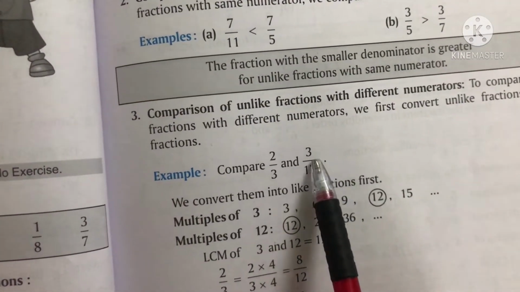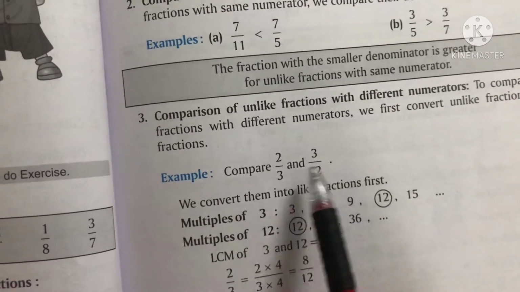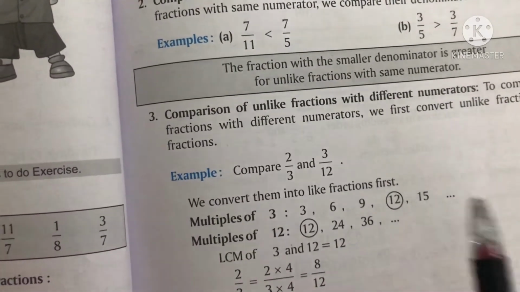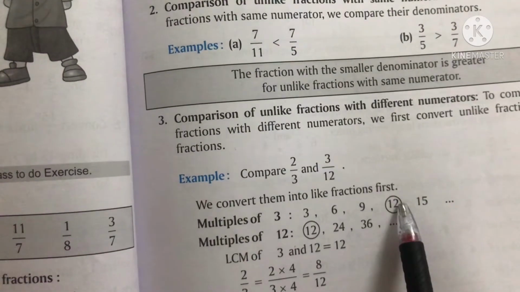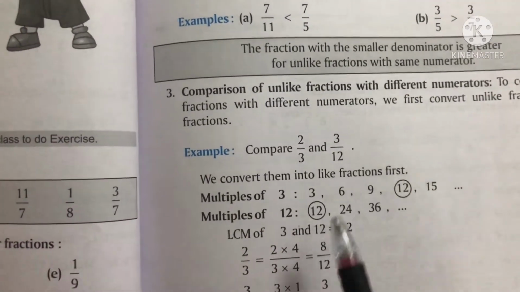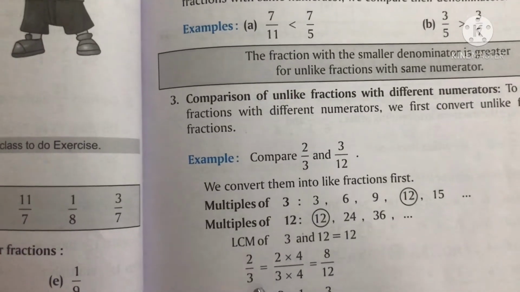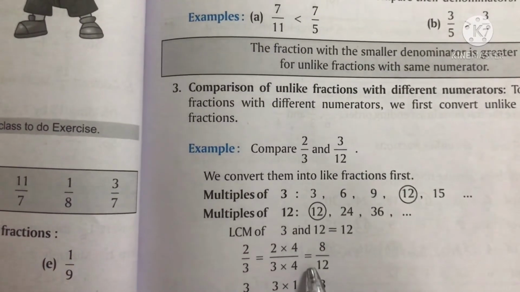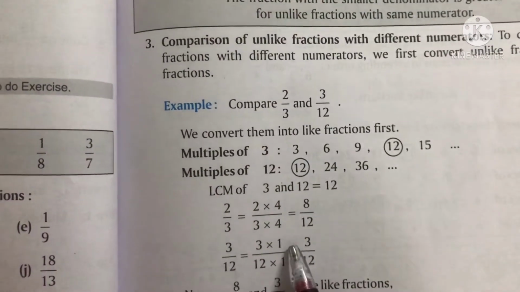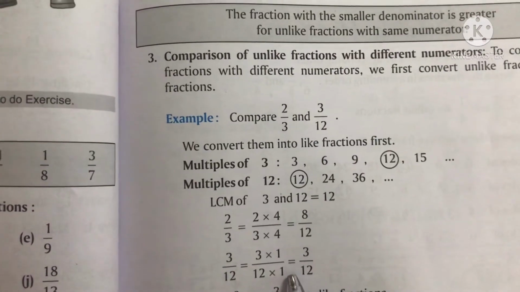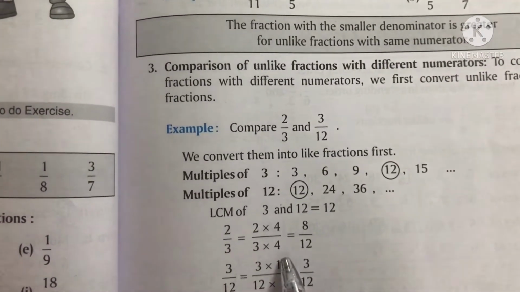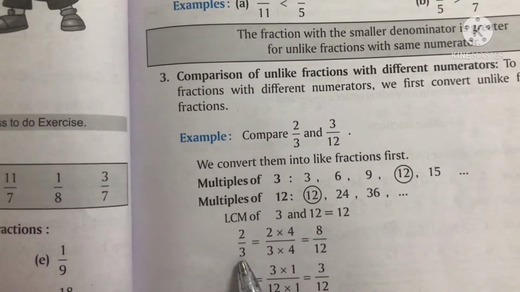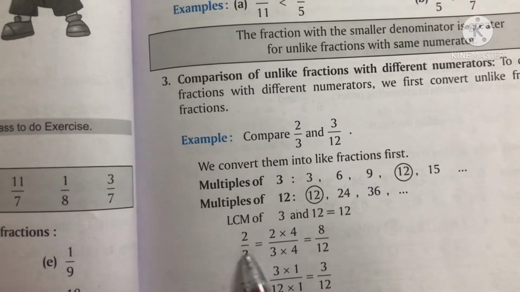How will we convert them? We will first list out the multiples of 3 and 12. The denominators of both fractions, we will list their multiples first. After listing out the multiples, we will find the least common multiple. Here the least common multiple is 12. So writing the first fraction, 2/3 is equal to 2 cross 4 divided by 3 cross 4. And the next fraction, 3 cross 1 and 12 cross 1. Why we have multiplied here with 4 is, to get the denominator 12, we need to multiply 3 by 4.